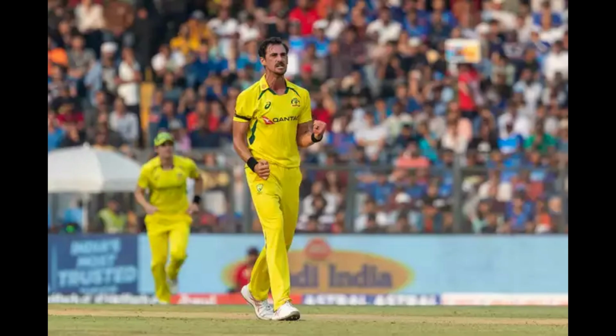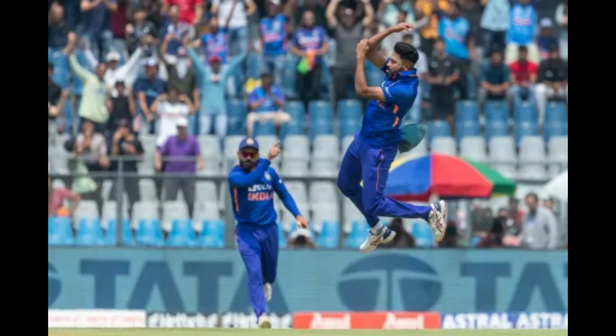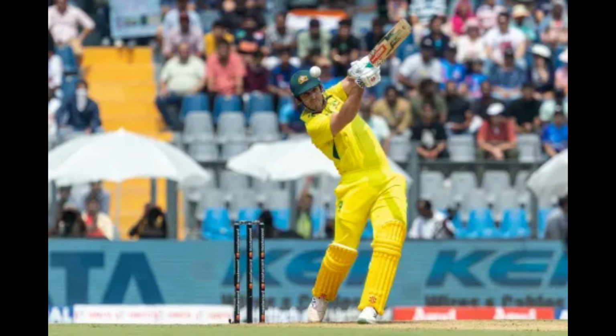16.3. Kuldeep Yadav to Mitchell Marsh. 4. 14th ODI 50 for Mitchell Marsh. 16.4. Kuldeep Yadav to Mitchell Marsh. 4. Spinning down leg. Mitchell Marsh kneels and sweeps it past the keeper and through to the fine leg fence. 17.6. Jadeja to Mitchell Marsh. 6. In the arc. Out of the park.